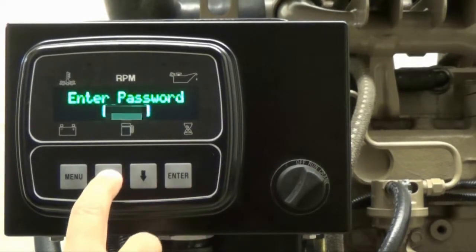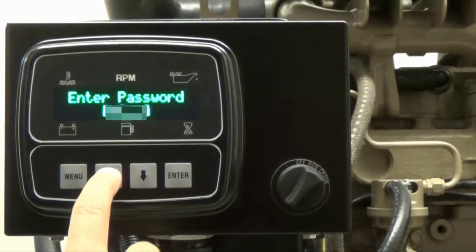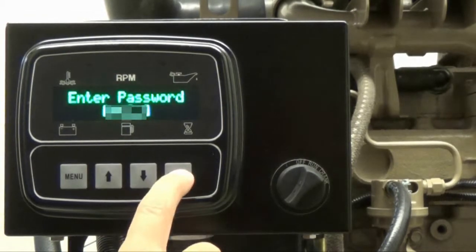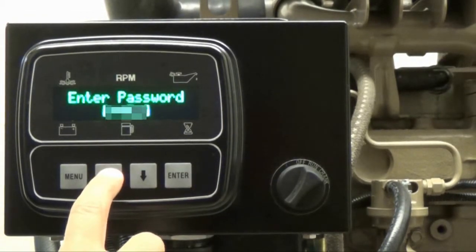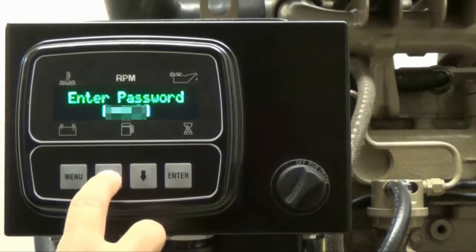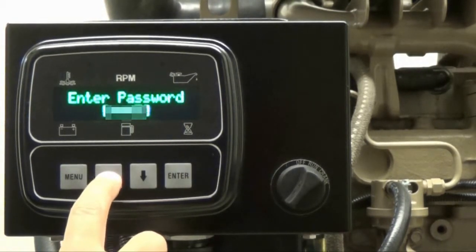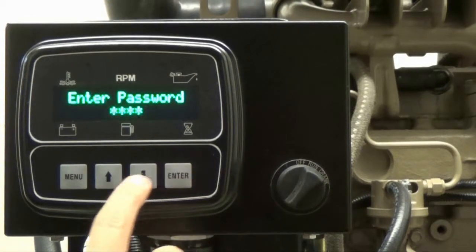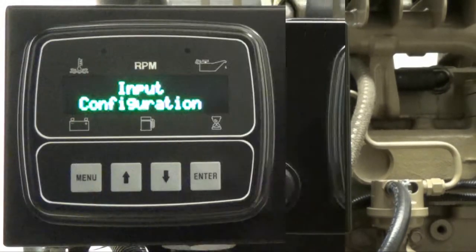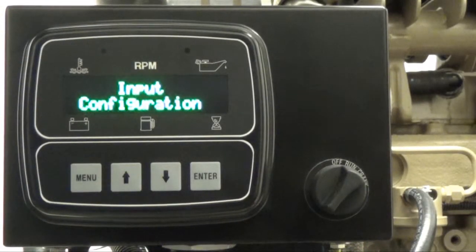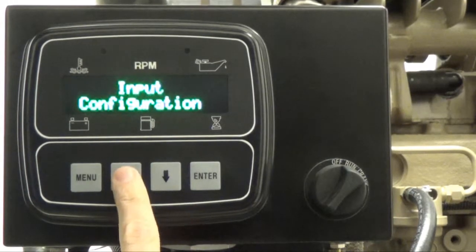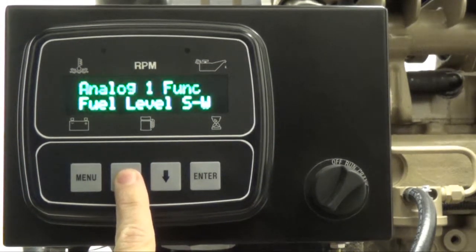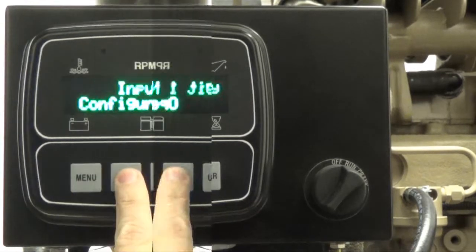In order to access the Input Configuration menu, you must first enter the controller password. To do so, please watch our Controls Incorporated password entry video. Once you have accessed the configurable menu, the first option is Input Configuration. In the Input Configuration menu, you are able to view both analog and digital input assignments. In this video, the digital input assignments are discussed.